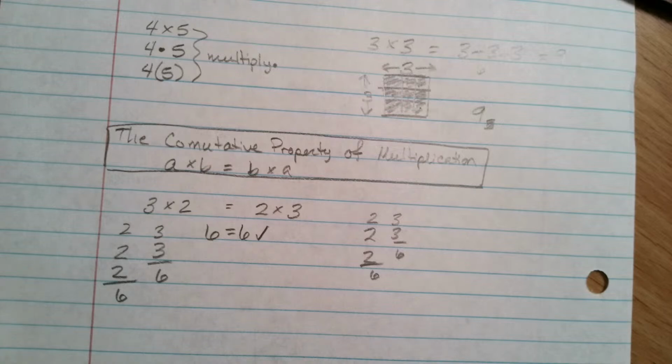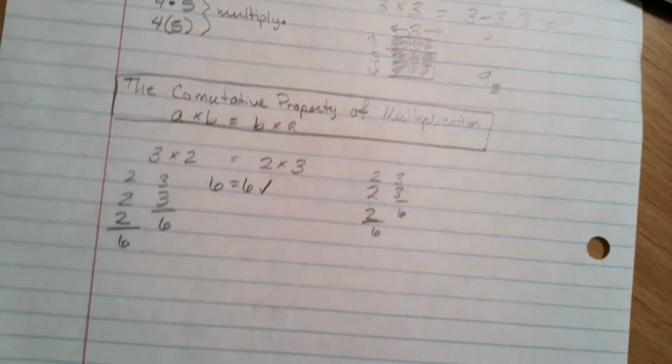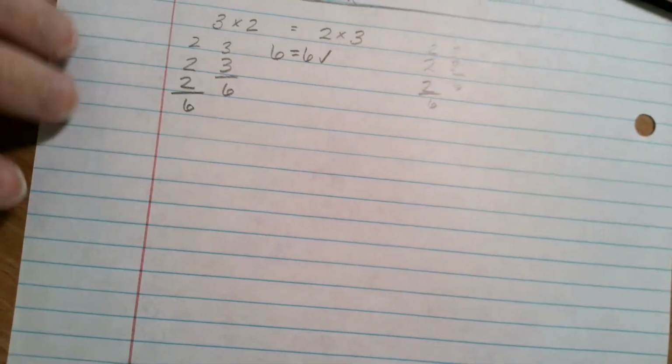So multiplication is one of those lovely and funny things.